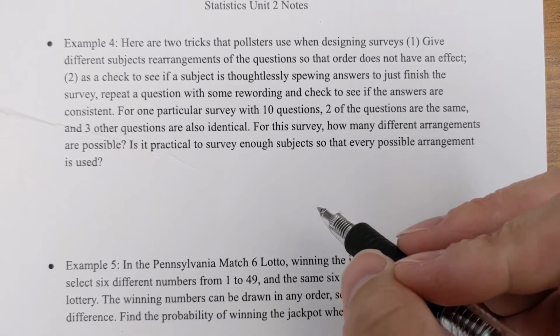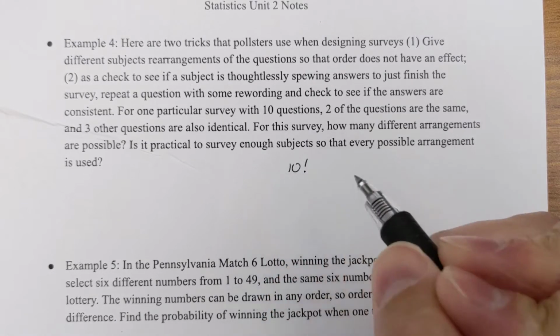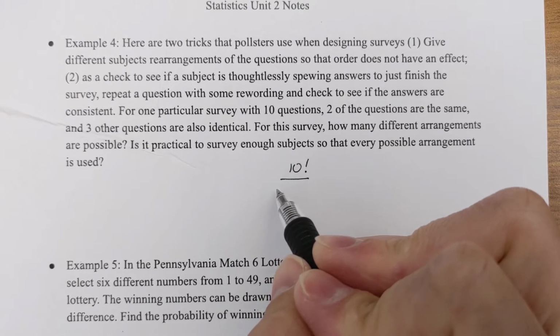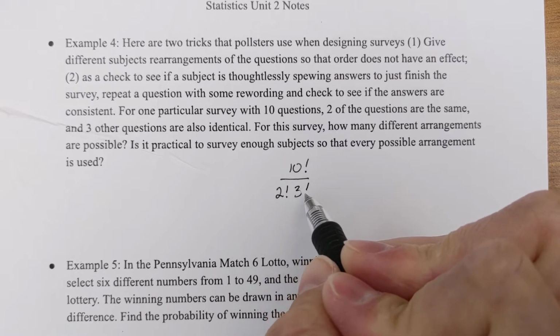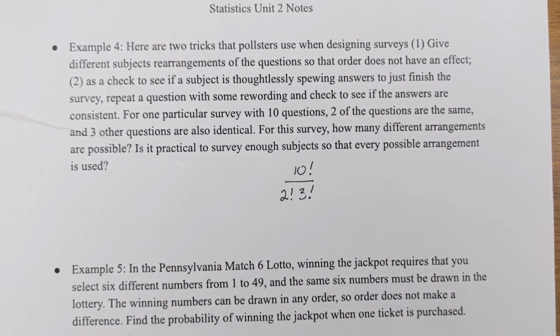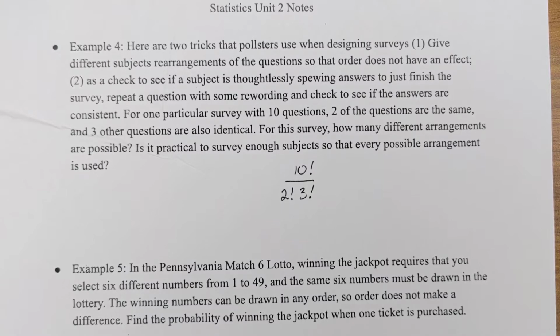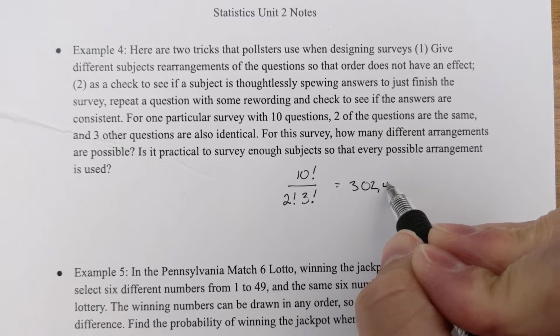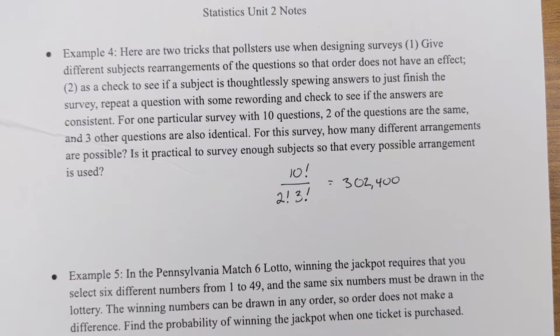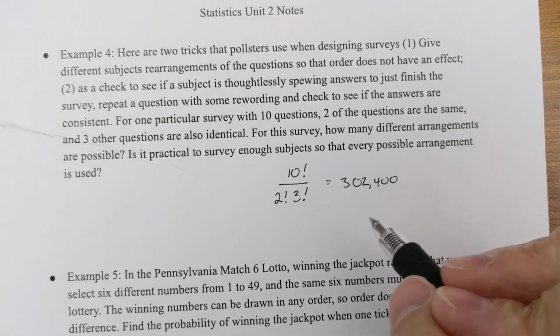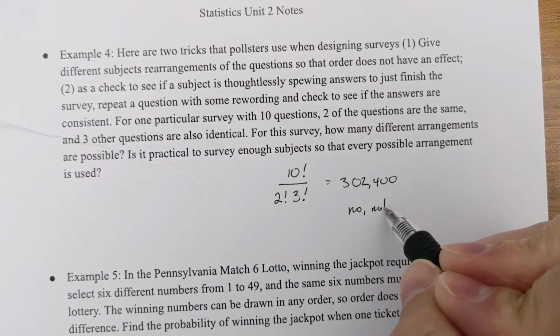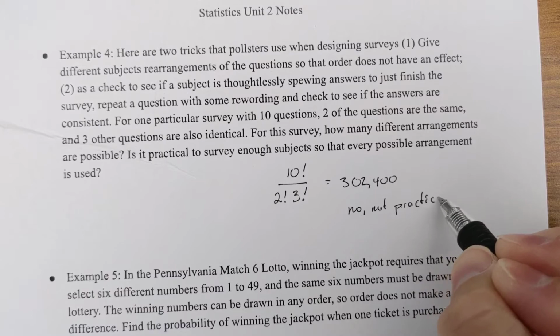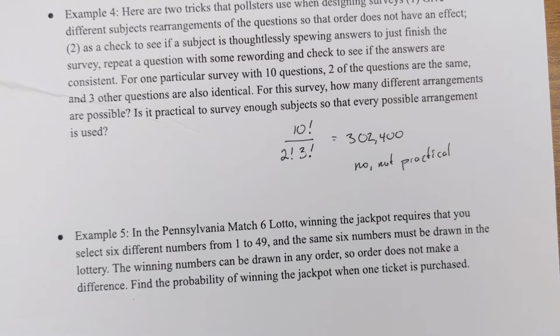So this is repeating events. So it's the total number of options. So there's 10 questions total. 2 of them are identical. A different set of 3 are identical. So 10 factorial. Your calculators have factorial buttons, which makes this math much easier. So there are 302,400 different possible arrangements of questions. Is it practical to survey enough subjects so that every possible arrangement is used? So no, not practical. That's way too many people to have to call. Most surveys only survey about 1,000 people.